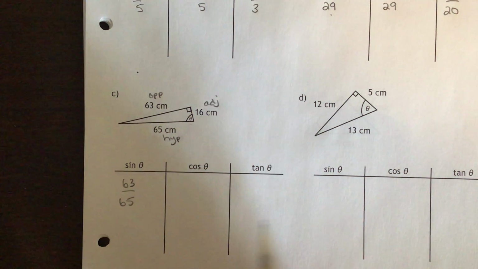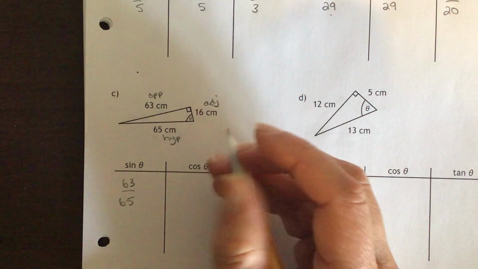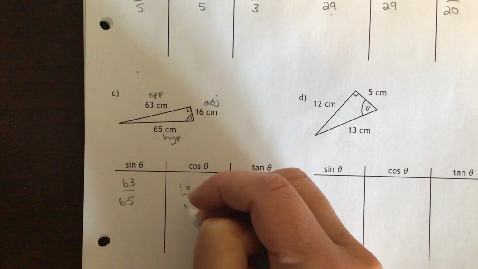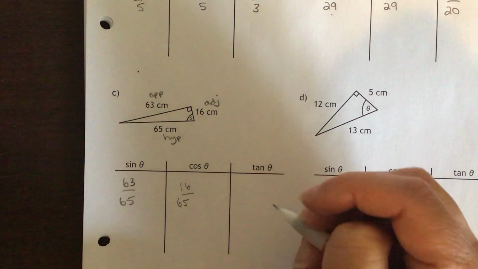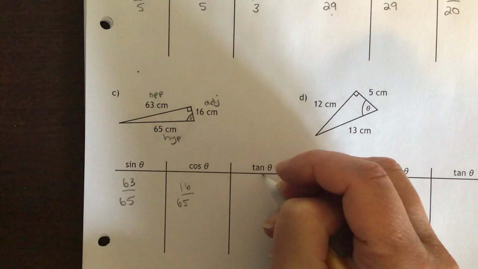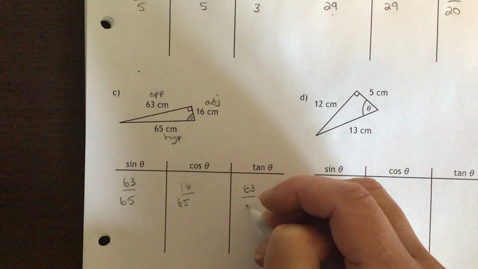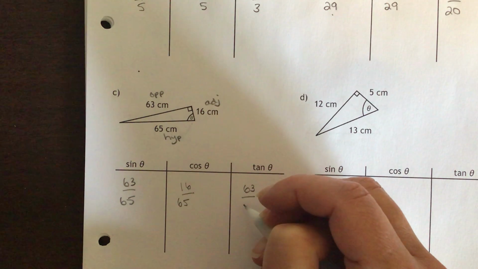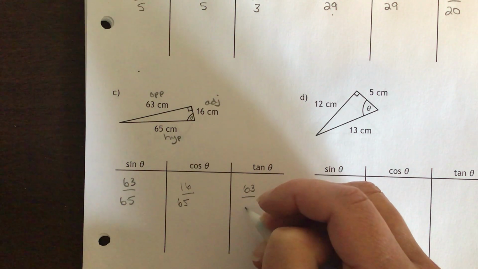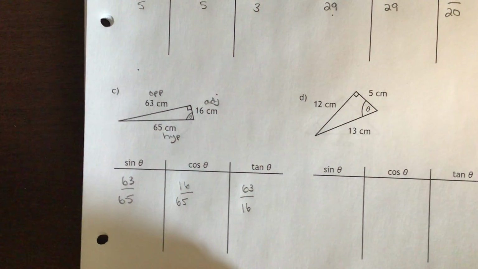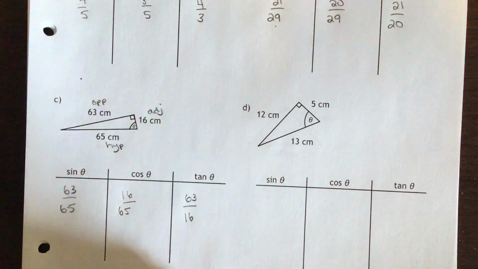Okay, but then for tangent, it depends. Cosine is adjacent over hypotenuse. And we don't put units because it's just a ratio. And then tangent is opposite over adjacent. So TOA, opposite over adjacent. And we can't divide that one out either. If this was 64, we could.